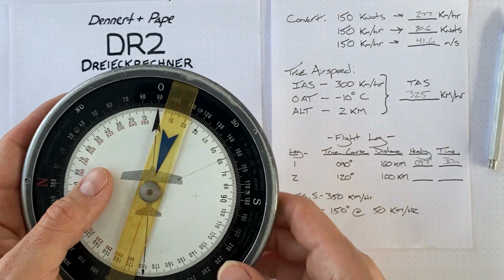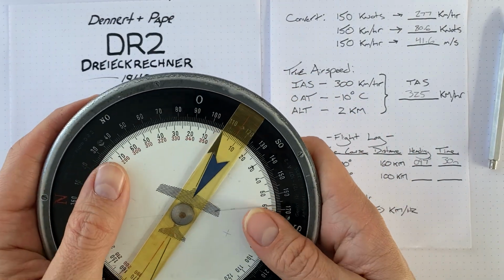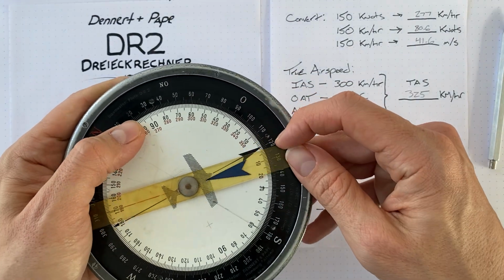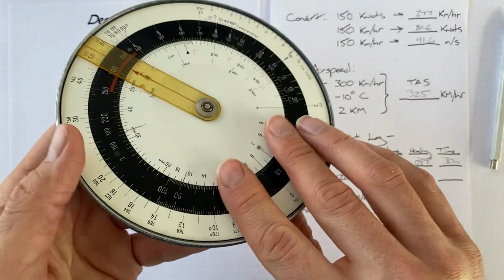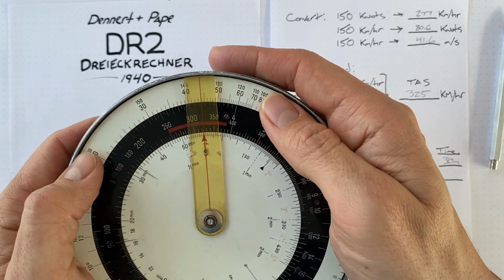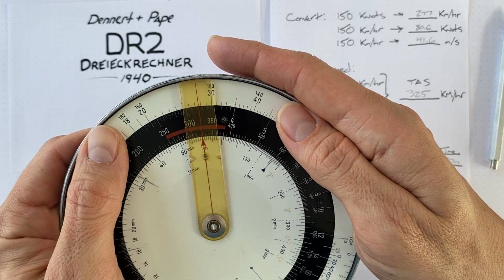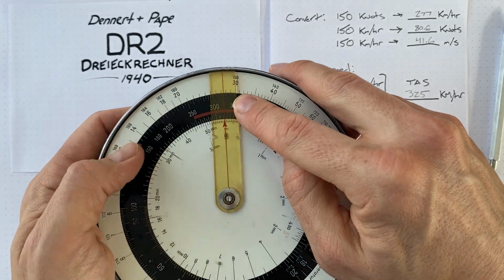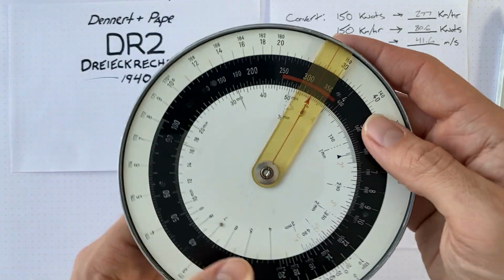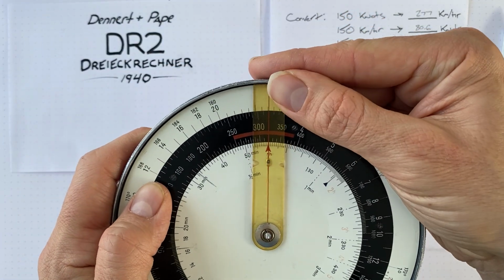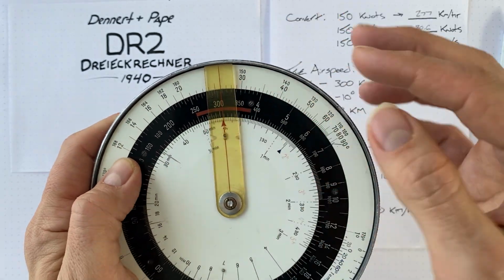So we point the airplane where we want to go, which is a heading of 120. We set the wind where it comes from, which is 150, 30-degree relative wind angle. I set 30 degrees over my true airspeed here of 350. Across from the wind speed, I find the wind correction angle, which is 4 degrees. 30 minus 4 gives us an angle of 26.